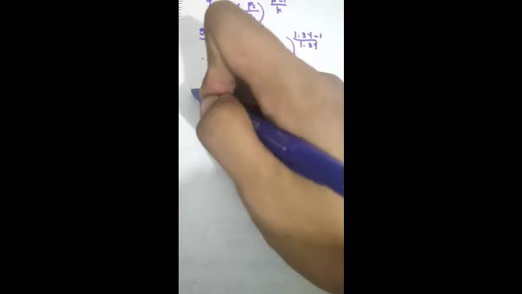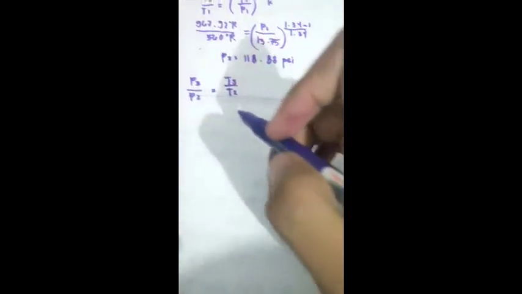So the next one is finding the P3. By using this equation, P3 over P2 is equal to T3 over T2, you will find P3 by substituting all the data again.